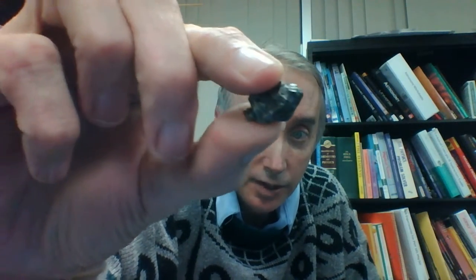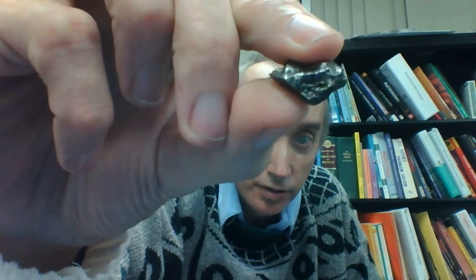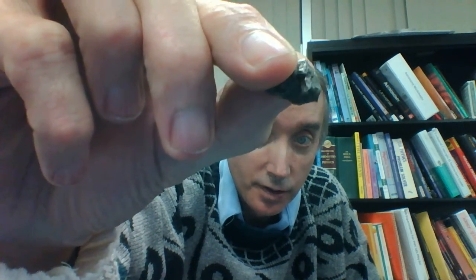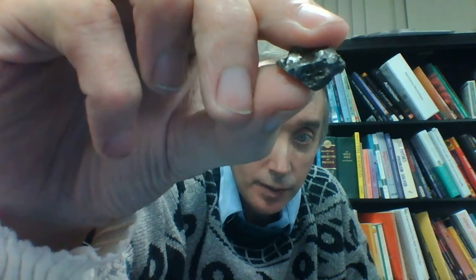Okay, now we're going to go down to meteorites. There are only 2 meteorites that I want you to know about: a stony meteorite and an iron meteorite. So here is an example of an iron meteorite. Now I want you to take a look at that. Do you notice any properties of this meteorite?